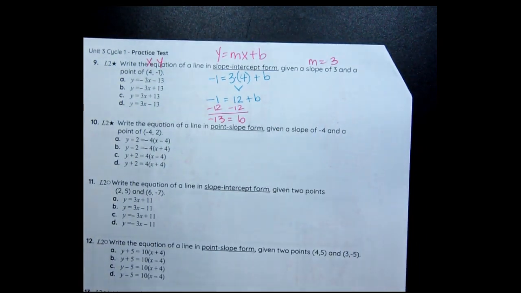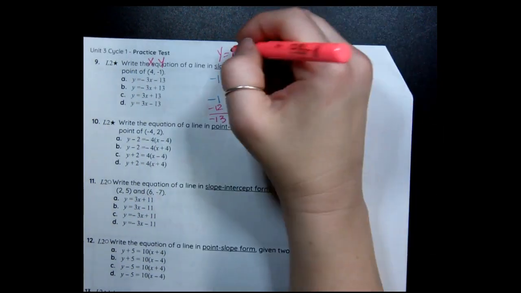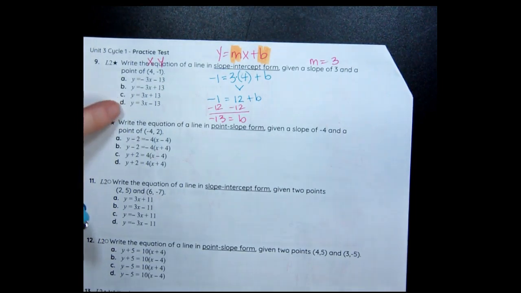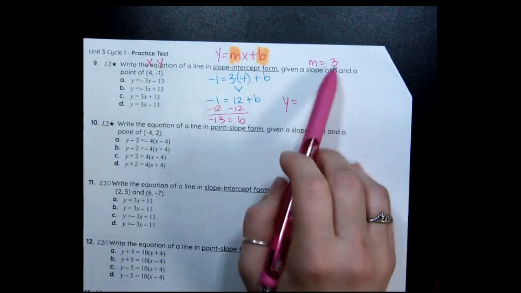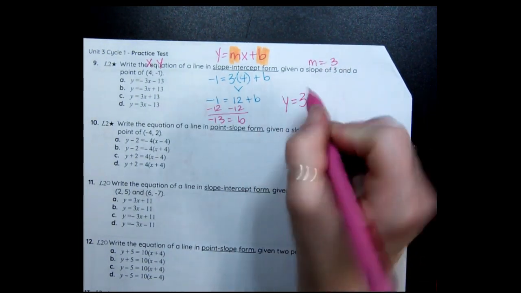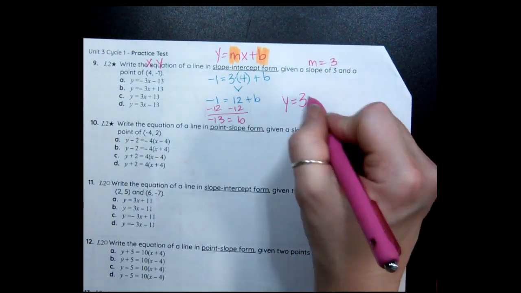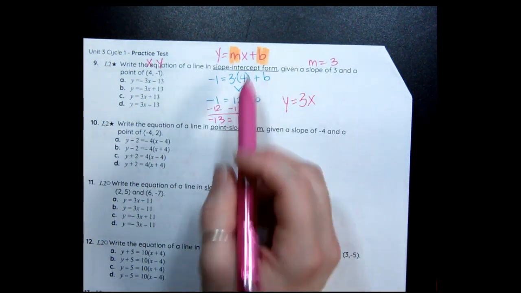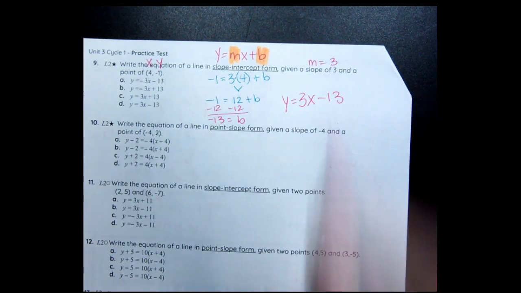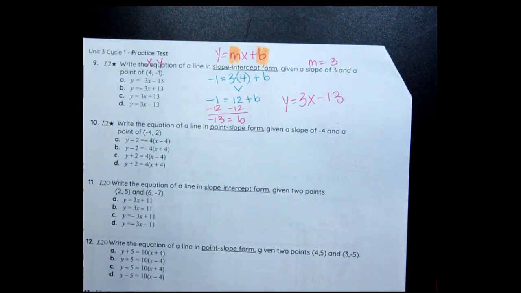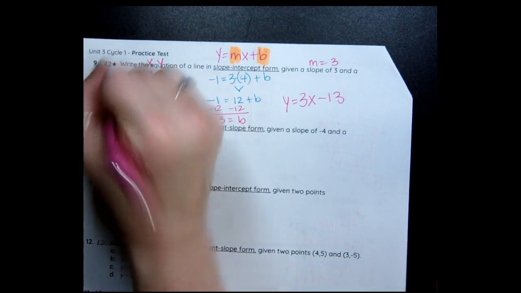Almost. I have to plug in an m and a b to have my final answer, because you notice all my answers have a y equals a number, x, and then another number. So I have to have those numbers. So y equals, here's my m, followed by my x, and then I'm supposed to put my b. It's supposed to be a plus b, right? But my b is negative, so it's going to be a minus b. Ta-da, 3x minus 13.